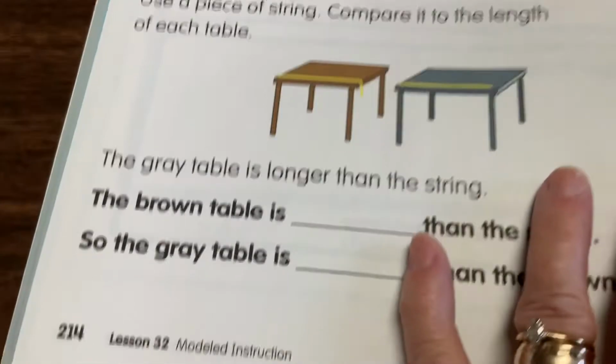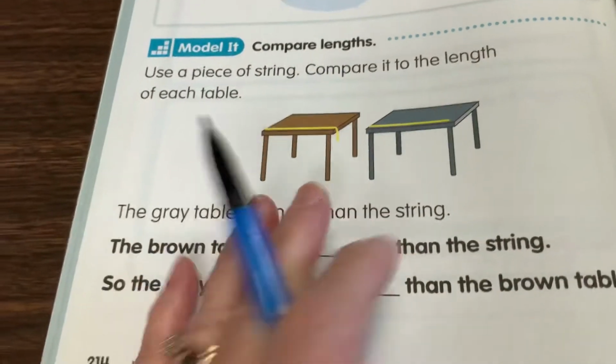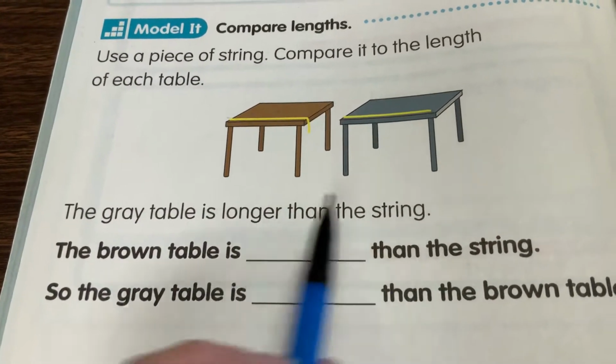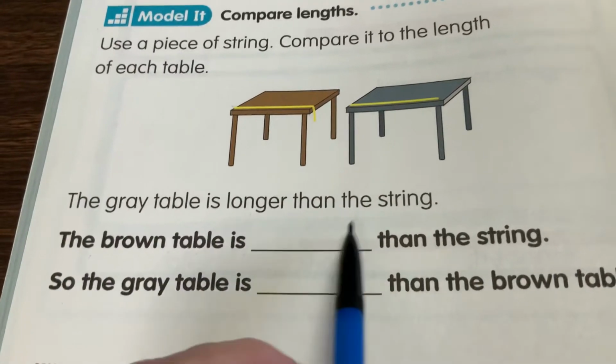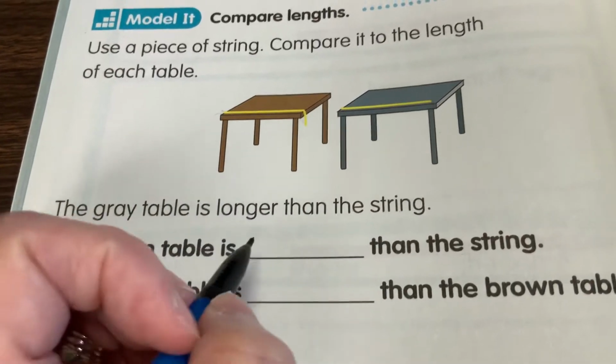Okay, so down here at the bottom, I am going to write my answers, what I found out. So the gray table is longer than the string. So the brown table is what than the string? The brown table is not as long, so it is shorter.